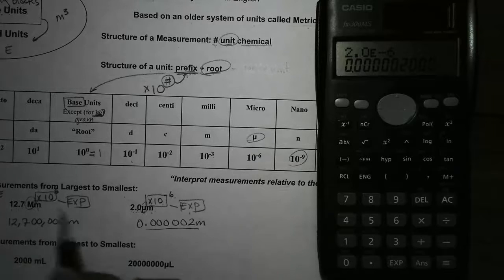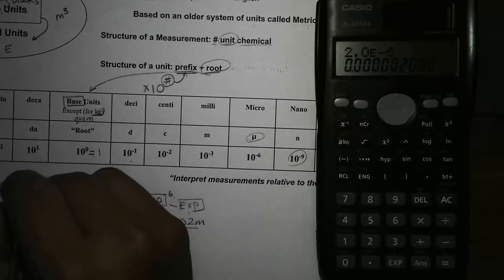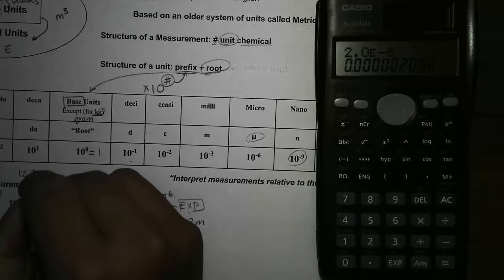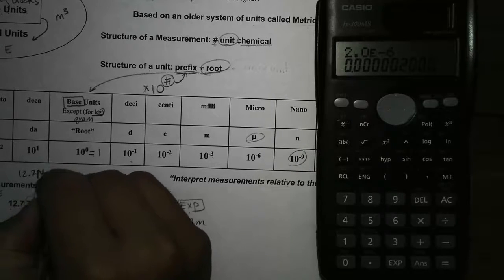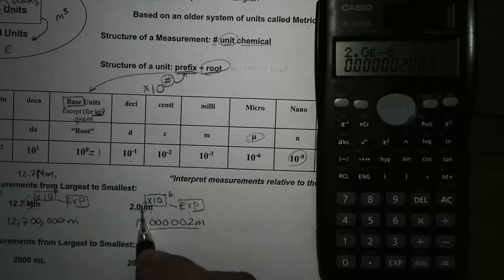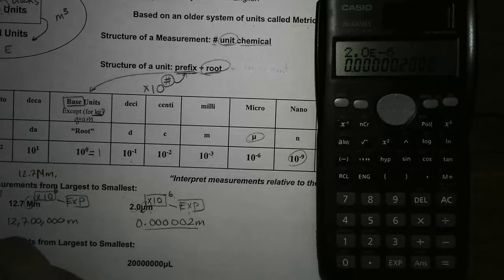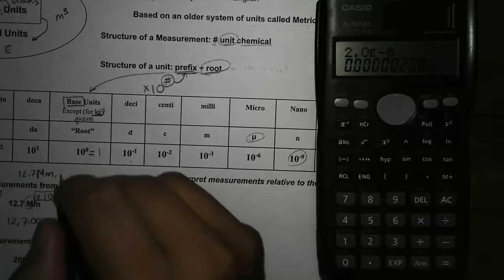So let's go back to the problem. List from largest to smallest. Of course, the largest one would be 12.7 megameter, followed by 2.0 micrometer, and lastly, the smallest one is 100 nanometer.